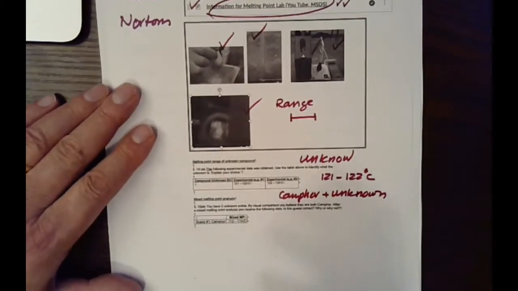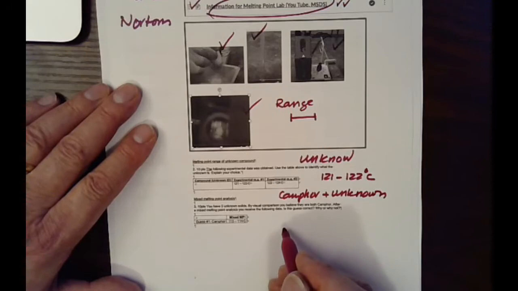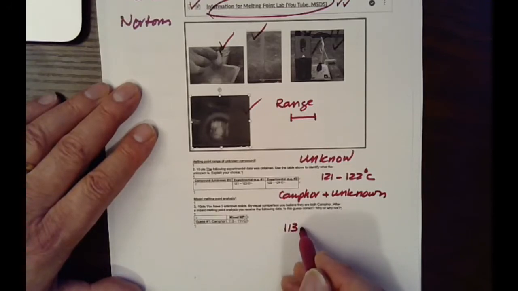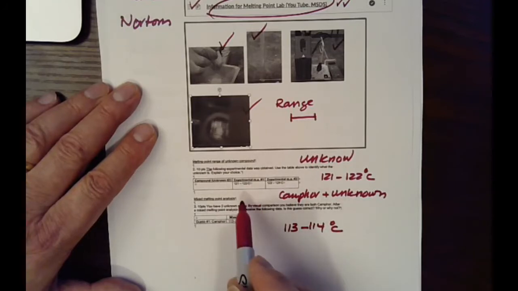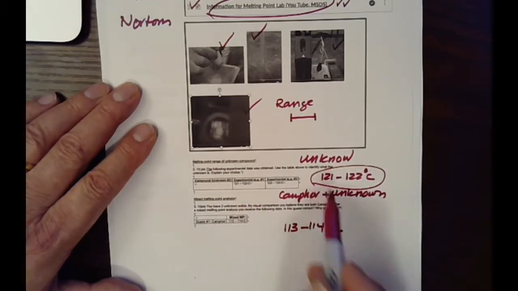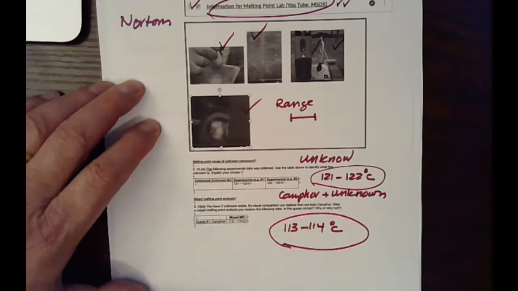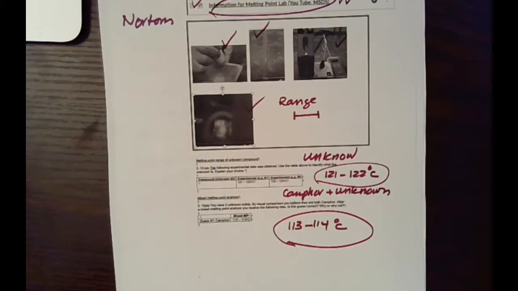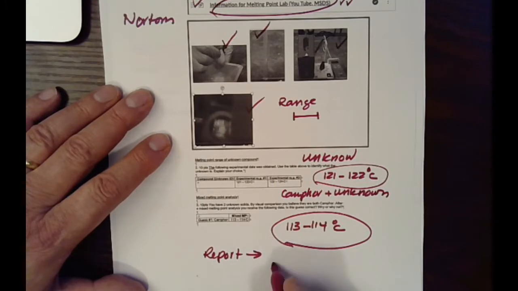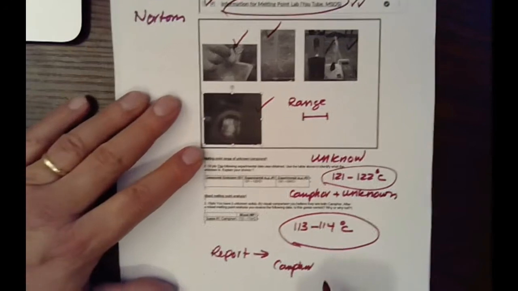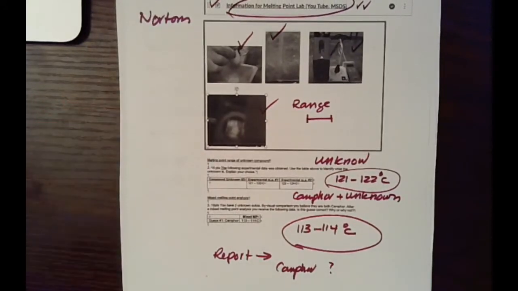Okay, and then you check the melting point again, and your melting point was 113, 114. So your original melting point was 121. After you mixed it with camphor, was 113, 114. And you reported, as part of your report, that your unknown is camphor. So is this good or not good? I don't know. I'm leaving it up to you.